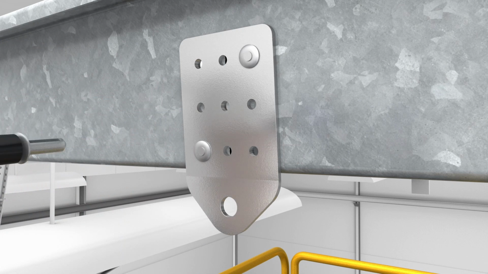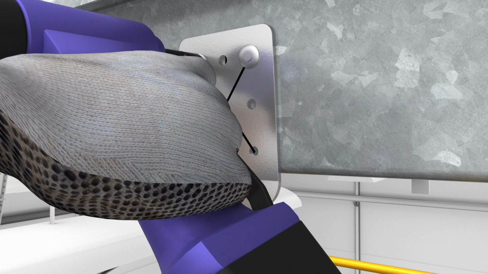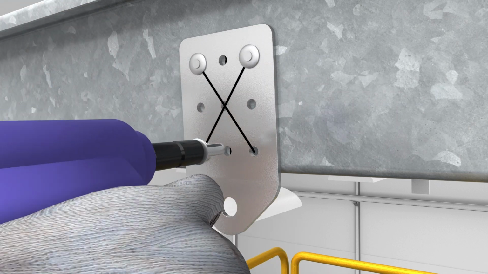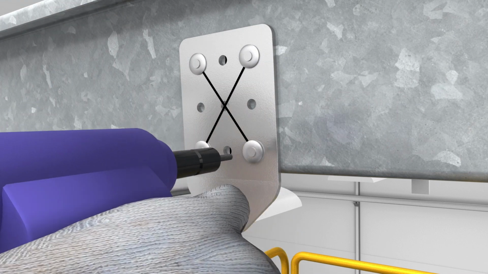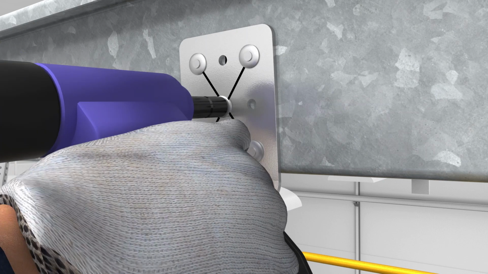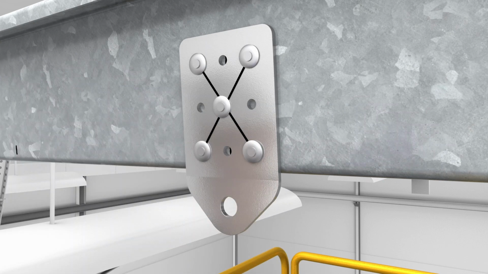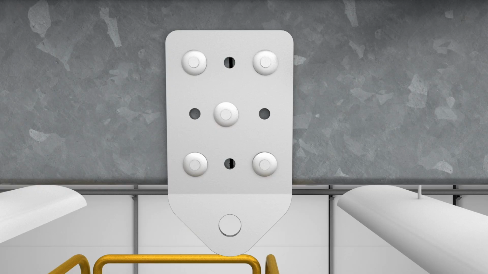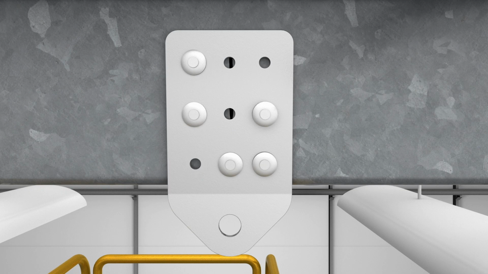Complete the installation by inserting a total of 5 rivets into each perpendicular purlin bracket in the shape of an X. One or more of the additional holes may be used where the intended fixing holes cannot be used. A minimum of 5 rivets must be used for each bracket.